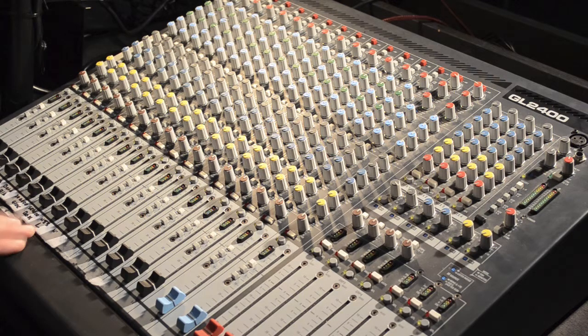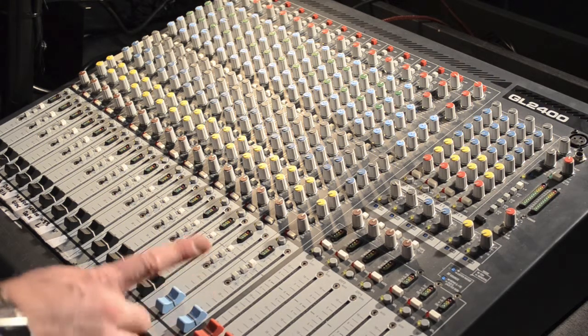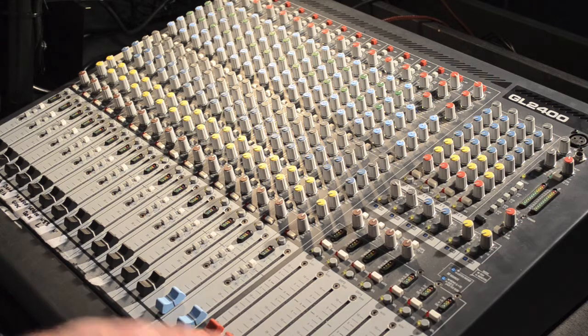Now, starting with the mixing console, this is the Allen & Heath GL2400. It's a 16 channel console, so there are 16 mono channels, 4 groups, and your main left and right out, and a mono out as well. So this desk would be described as a 16-4-2: 16 mono channels, 4 groups, and your stereo output.